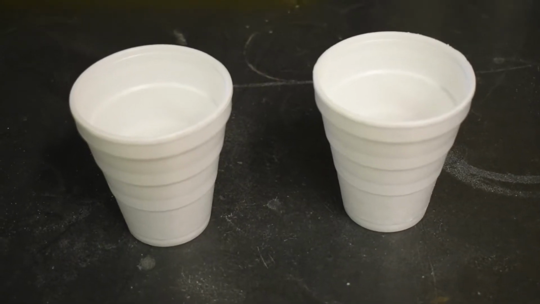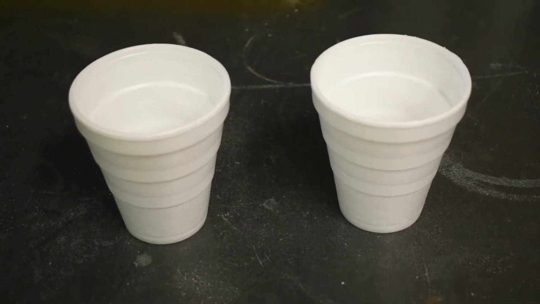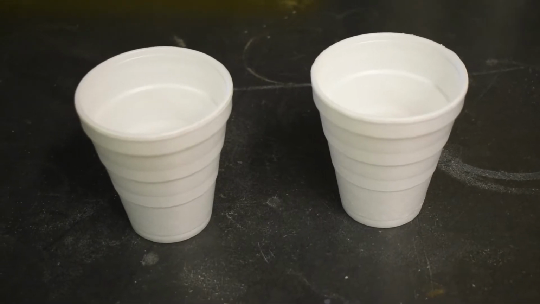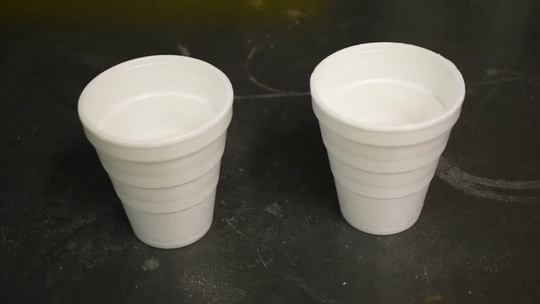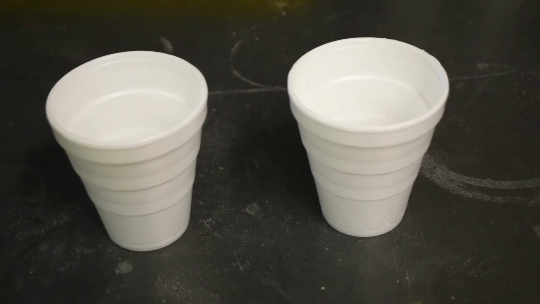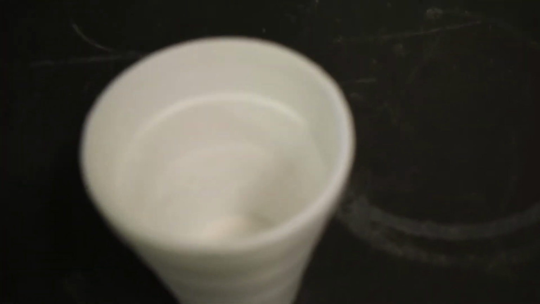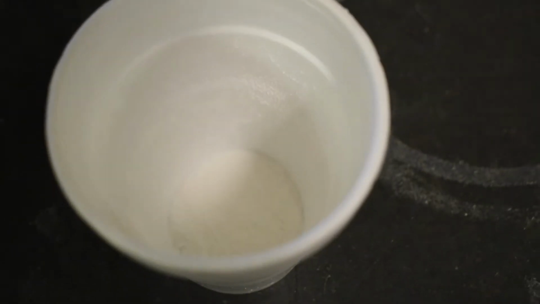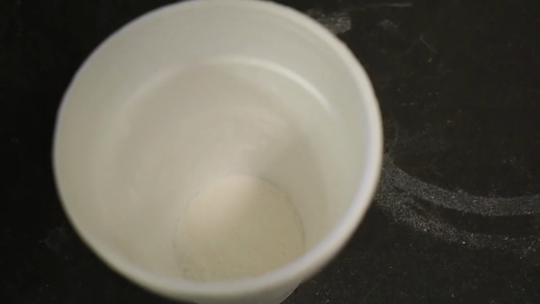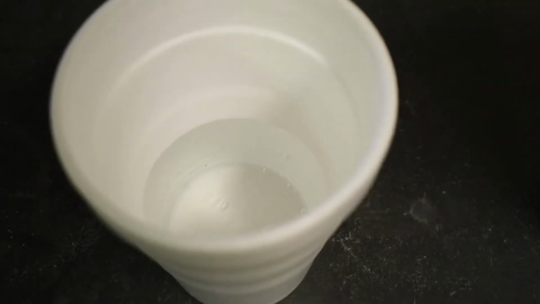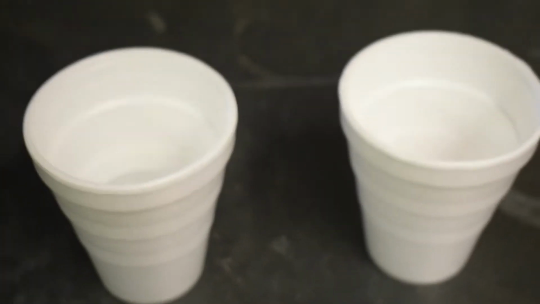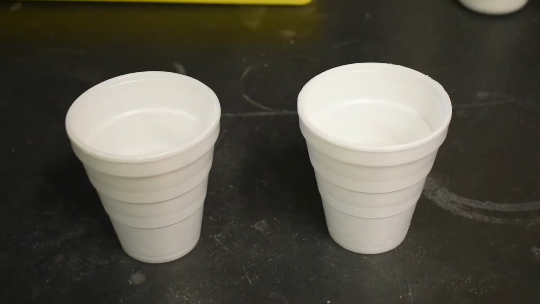Okay, so today we're going to be doing an experiment with sodium polyacrylate. And sodium polyacrylate is a white powder. So I have a little bit of sodium polyacrylate in this styrofoam cup right here. You can see it's at the bottom there. And then in the other cup, I have just a little bit of water. Okay, and usually we do this as a magic trick.